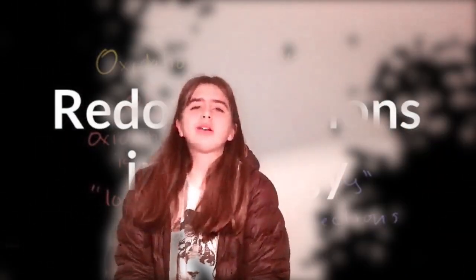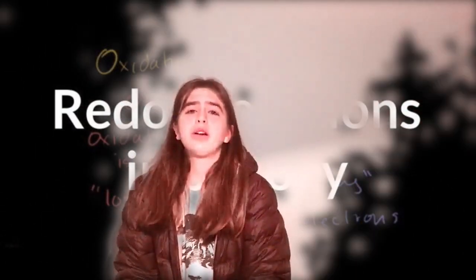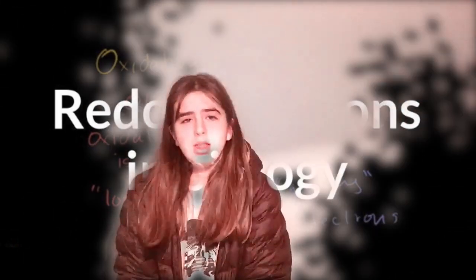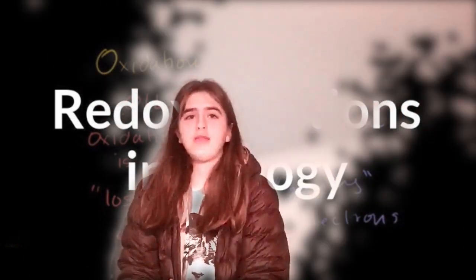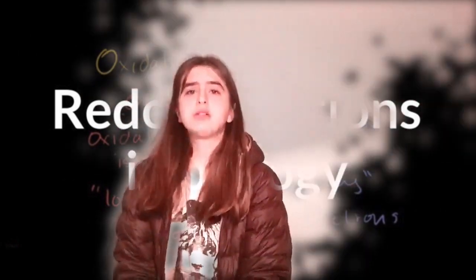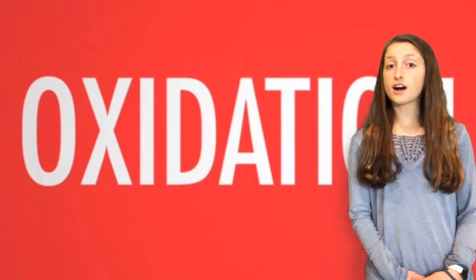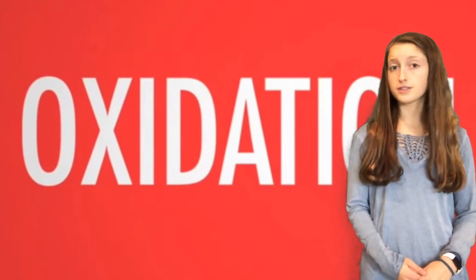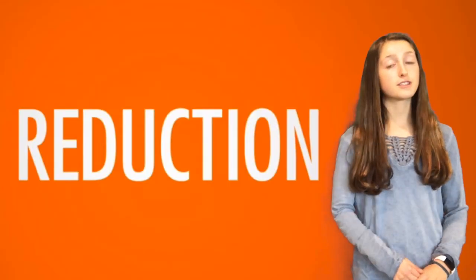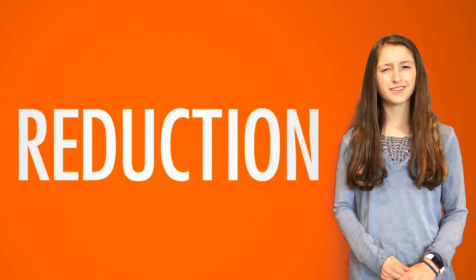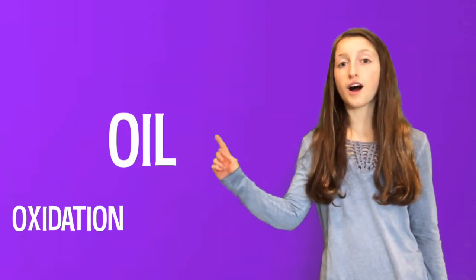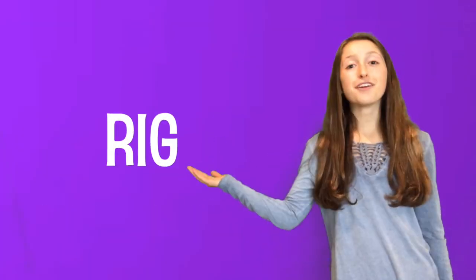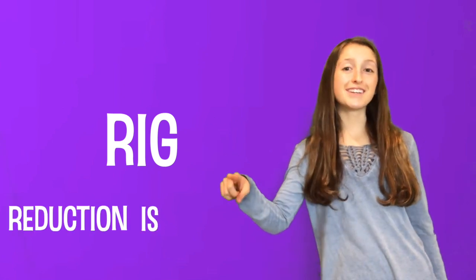So, a redox reaction is short for an oxidation-reduction reaction. This is a chemical reaction that involves the transfer of electrons, and it's super counterintuitive. You'll see. In oxidation, a substance loses electrons, and in reduction, a substance gains electrons. Confusing, right? You can remember these two processes by using the mnemonic OIL rig. OIL stands for oxidation is losing, and rig stands for reduction is gaining.